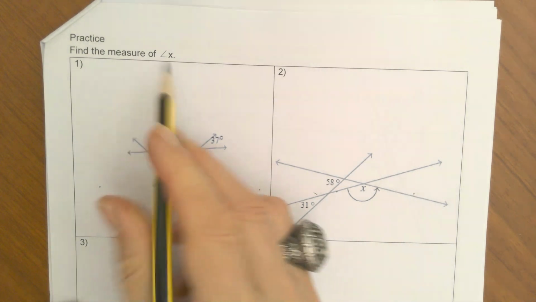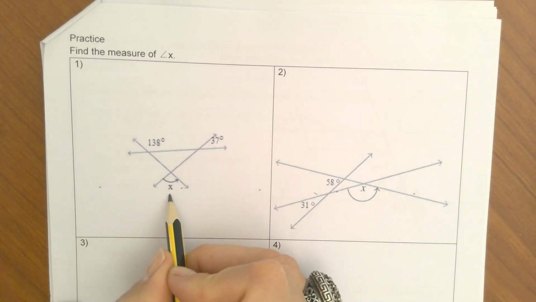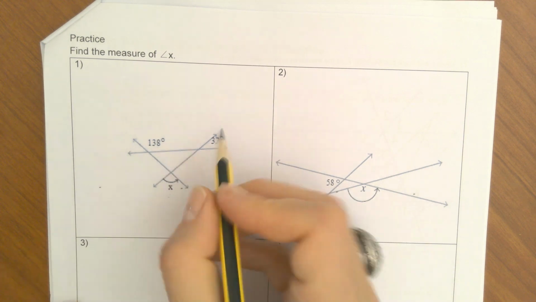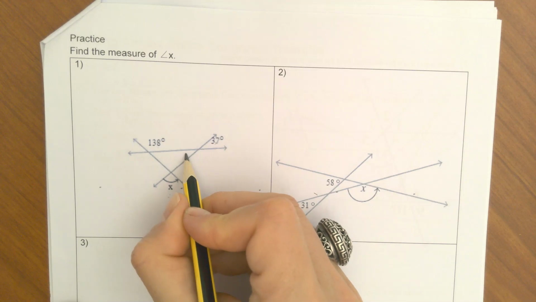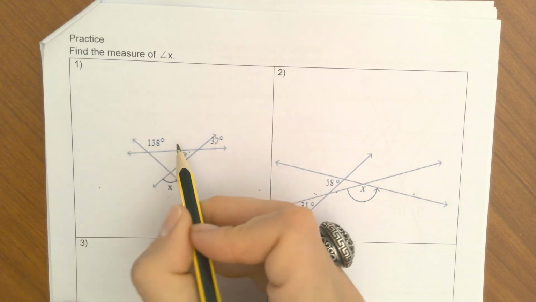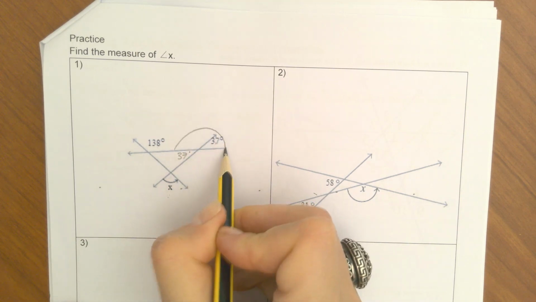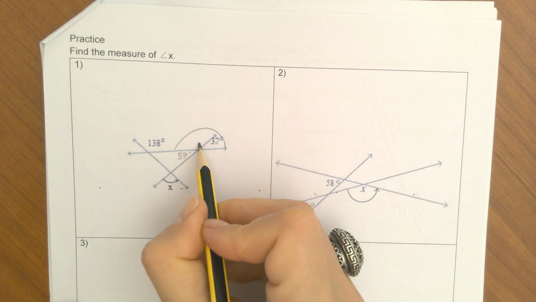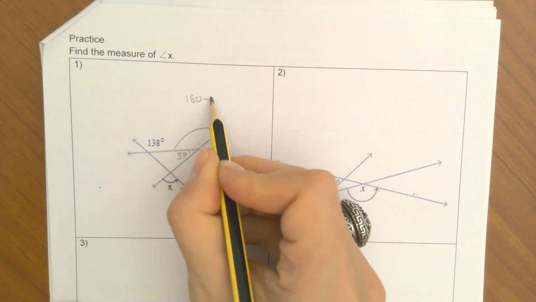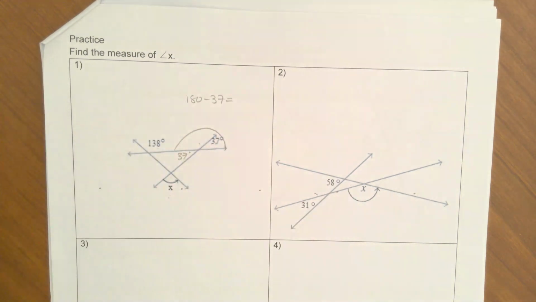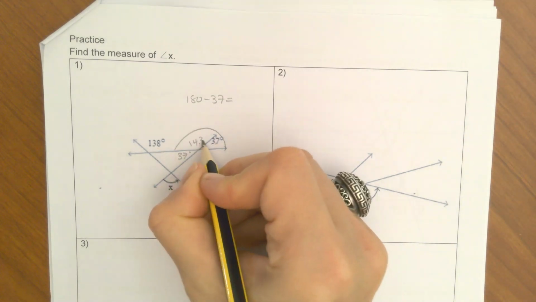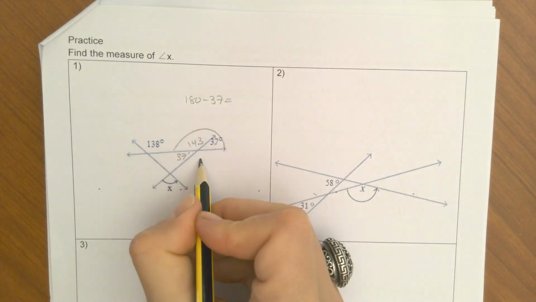Okay, so I have to find the measure of angle x. I have to find this one. But it doesn't matter if you start here or start here. So let's start with this one. If I know this is 37, how much is this one? They're opposite each other, so they're the same. 37. If I take this and this, that's half a circle. This plus this is equal to how much? Yeah, 180. So if I go 180 minus 37, that's going to give me 143. So this angle here is 143. But if I know this one, I know this one. They're the same.